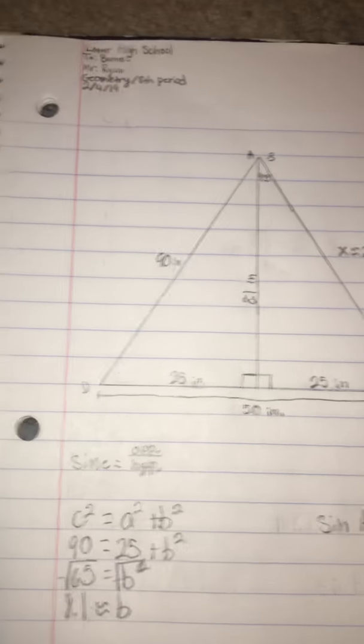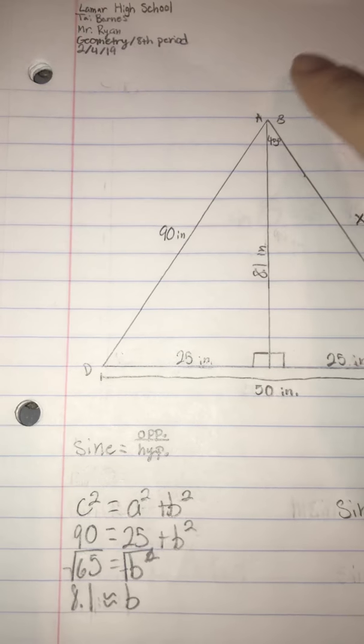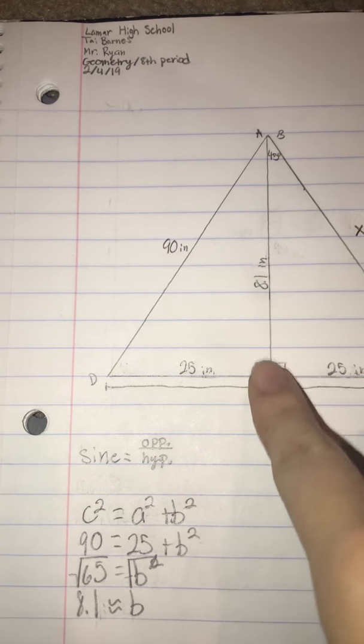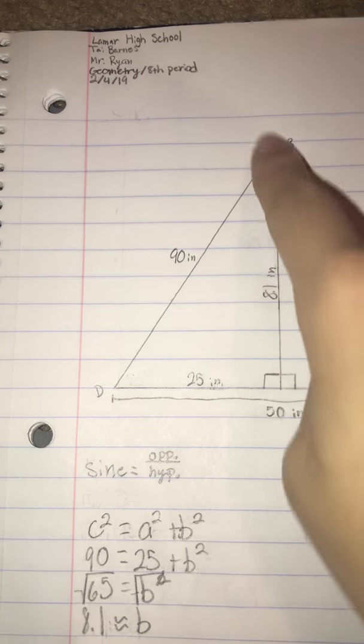Hello, this is Ty Barnes, and today I will be explaining how to solve a couple of problems with this triangle. The first problem that I had to solve was to find the length of this line right here.